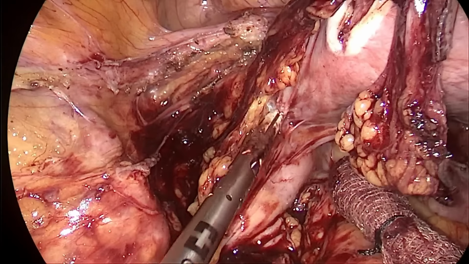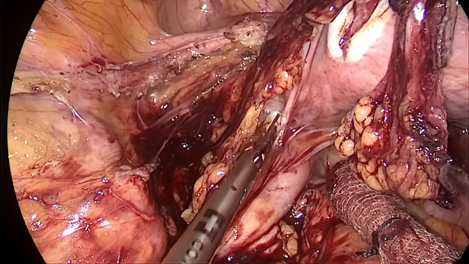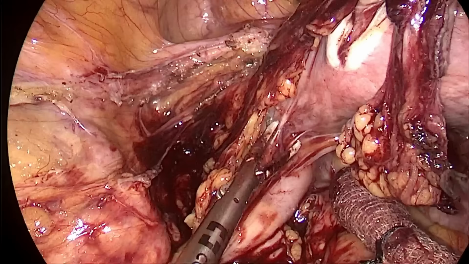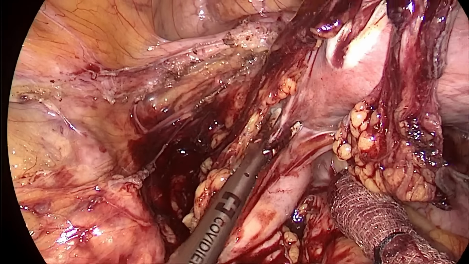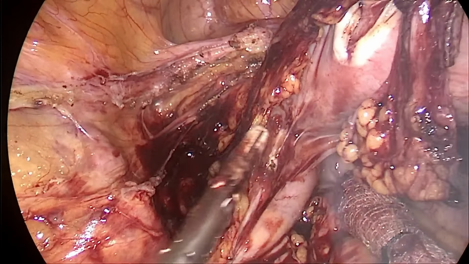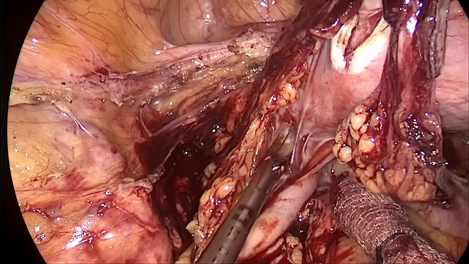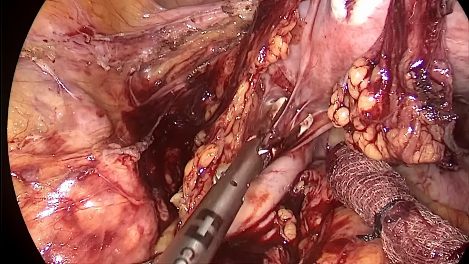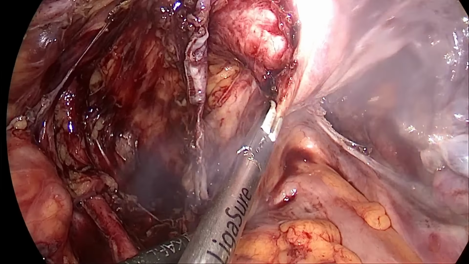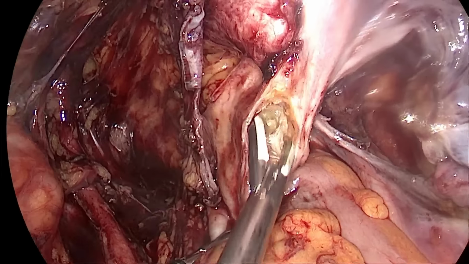Now going posteriorly into the rectovaginal septum. So that's an avascular space, so if we go correctly there will be hardly any bleeding there.